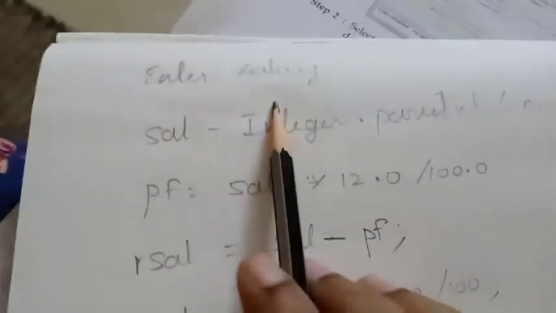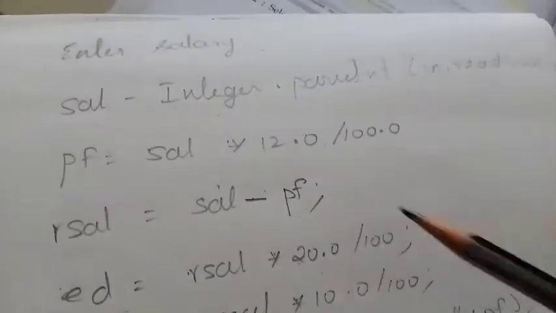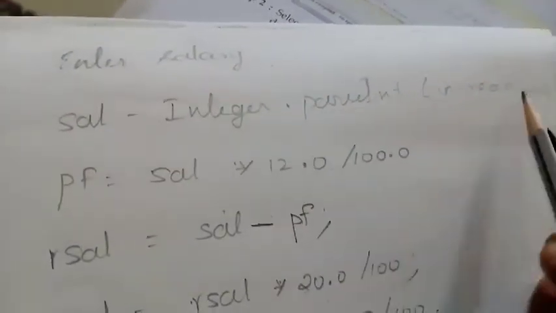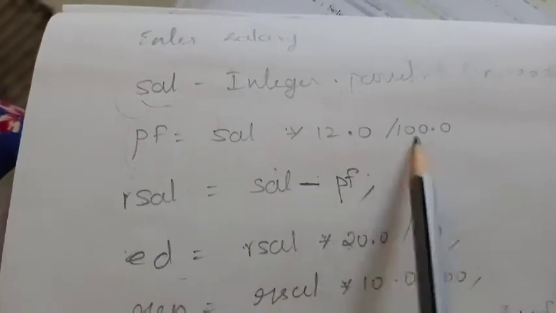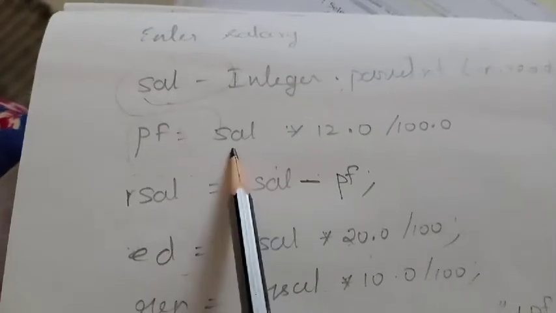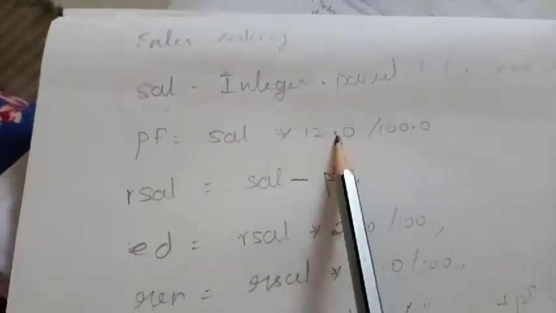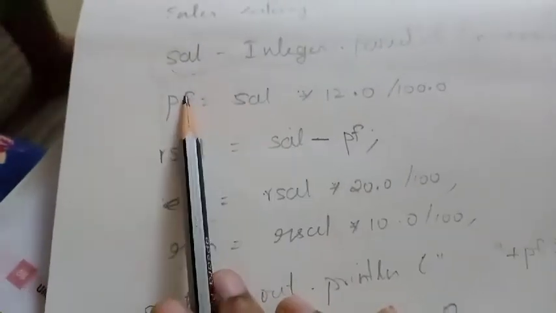Then with system.out.println you will ask the user to enter the salary. Once the user has entered the salary, since your salary is going to be a whole number, you convert it into an integer and save it in salary. Now we need to find the PF. PF is 12% of that person's salary. So salary into 12 divided by 100 gives you the PF.